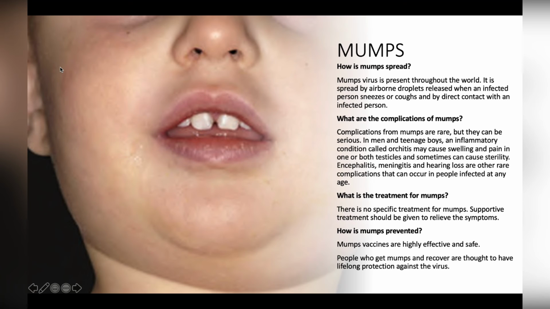What are the complications of mumps? Complications from mumps are rare, but they can be serious. In men and teenage boys, an inflammatory condition called orchitis may cause swelling and pain in one or both testicles, and sometimes can cause sterility. Encephalitis, meningitis, and hearing loss or other rare complications can occur in people infected at any age.